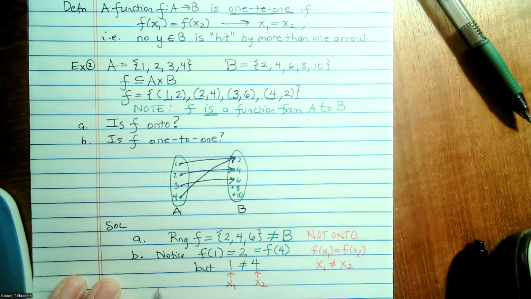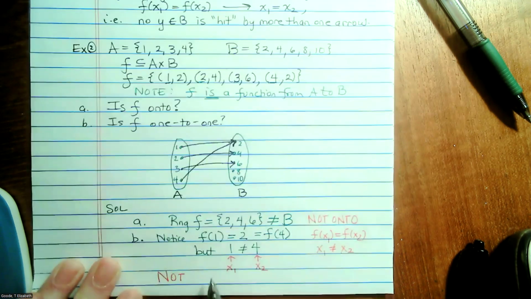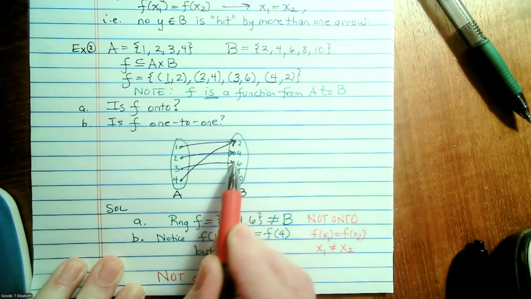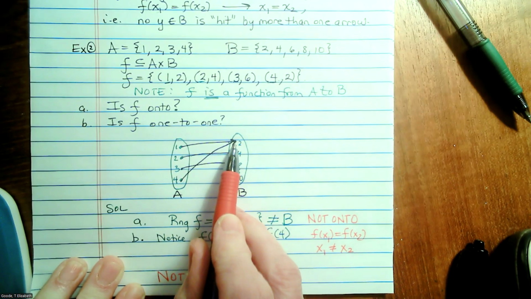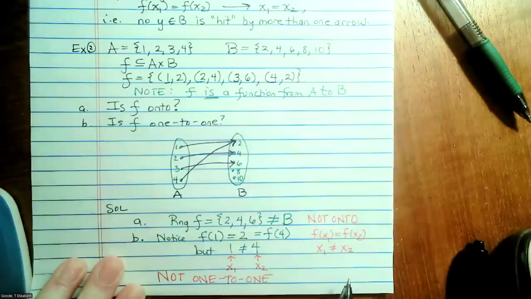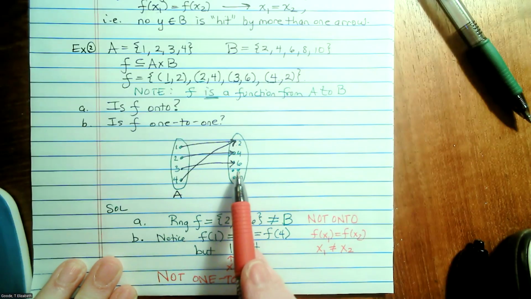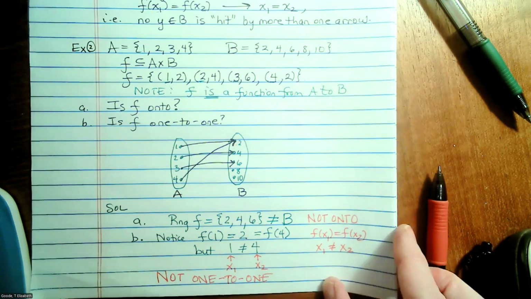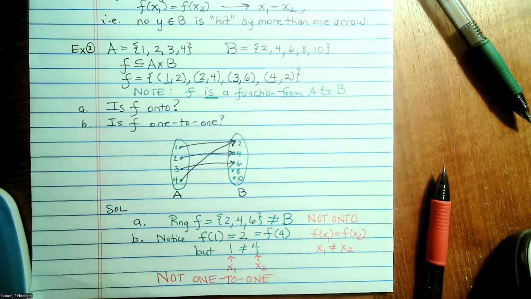So it's not 1-to-1 because 2 arrows hit the same codomain element, namely 2. So this one is not 1-to-1 and it's not onto either. Shall we look at another example? Yeah, we can. Let's play the 1-to-1 and onto game one more time.